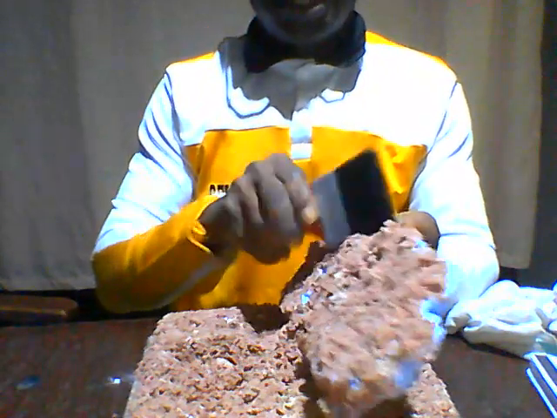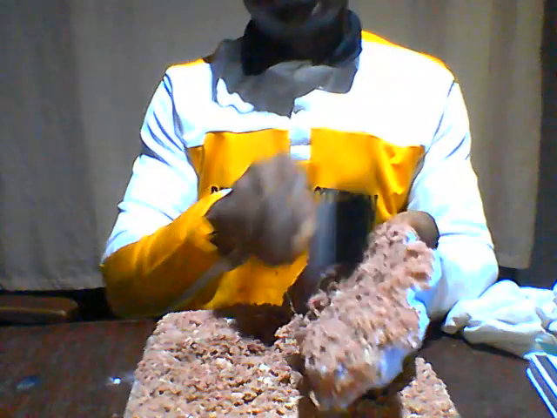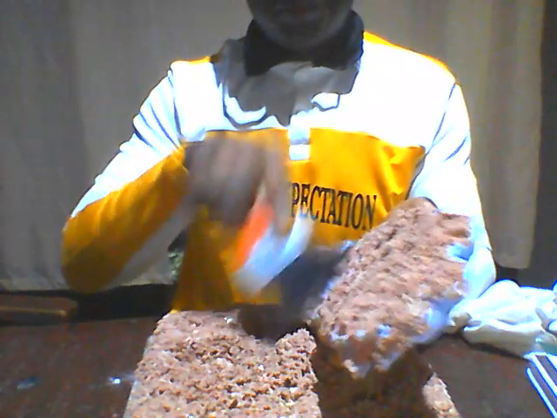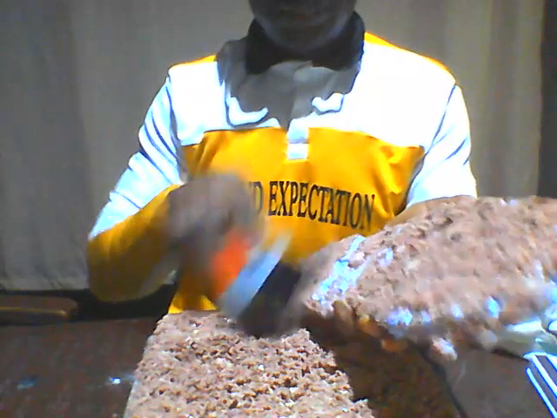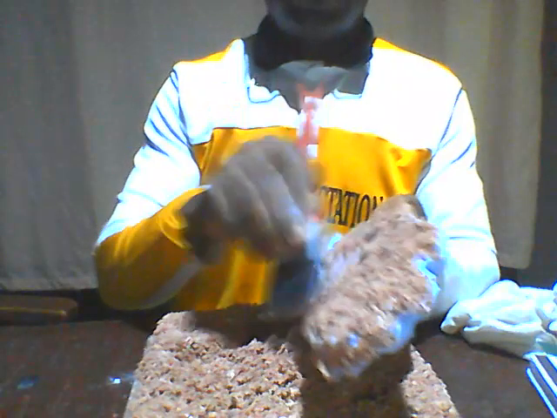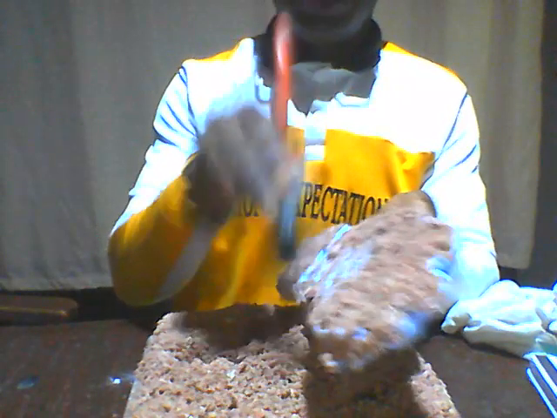After you allow it to dry, then you remove the sand. You can use this brush or a harder one, like a toothbrush, to remove it.